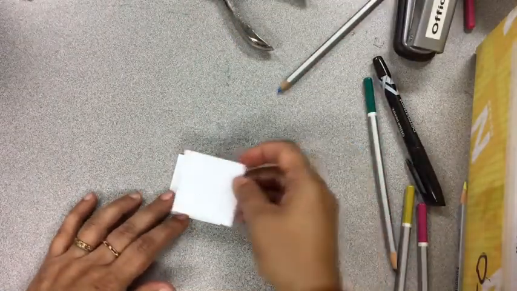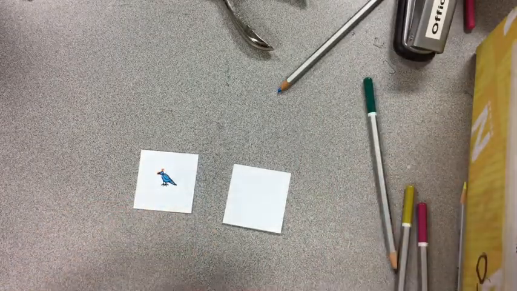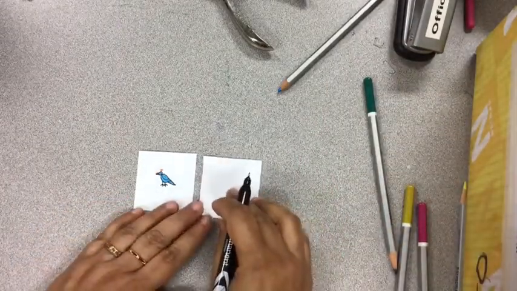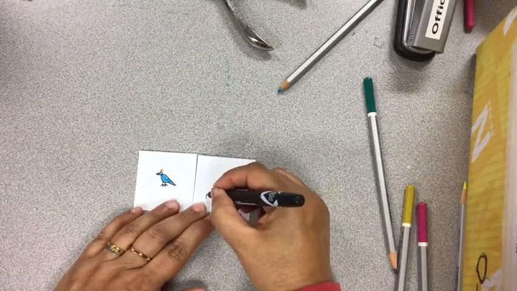So I'm done with the bird. And I'm going to draw the cage big. The only thing I have to make sure is that the cage that I'm drawing is way larger than the bird.